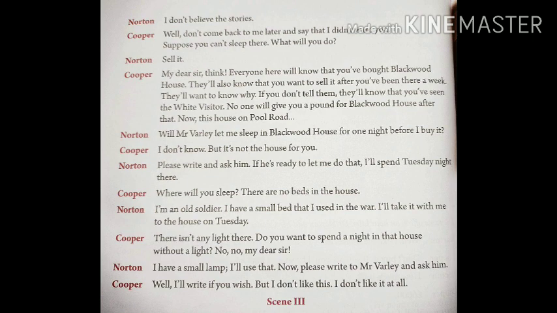Cooper again and again warns Dr. Norton that, sir, if you buy that house, you can't sleep there. That white visitor, or the ghost of Miss Warley, will visit you in the middle of the night, and you will be scared to see that sight, and you can't sleep there properly. So please, I warn you, don't buy that house. And if you want to sell the house after a week, you can't sell it, because people will think that you are selling the house just because the white visitor has visited you. No one will give you £1 for Blackwood House after that. So I am suggesting, I will prefer another house for you.